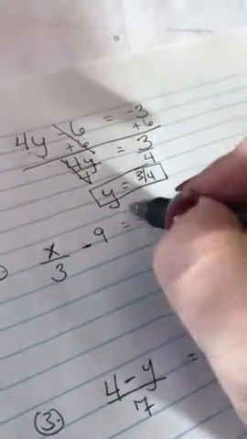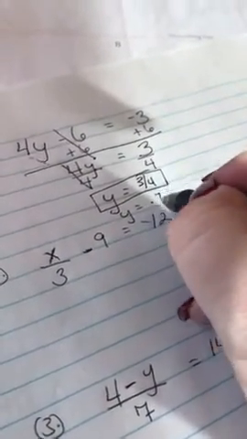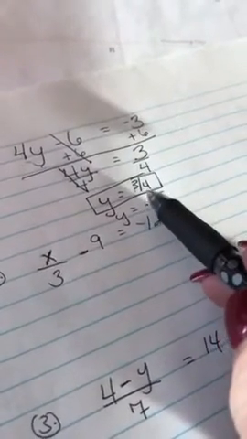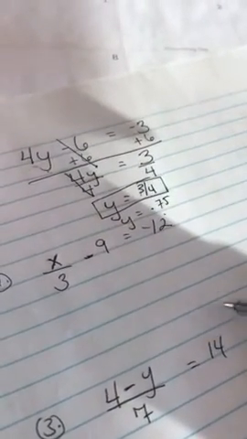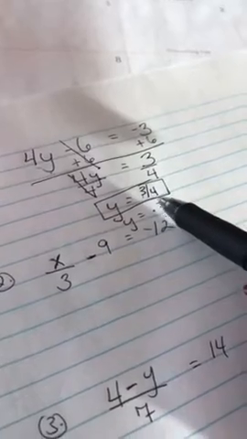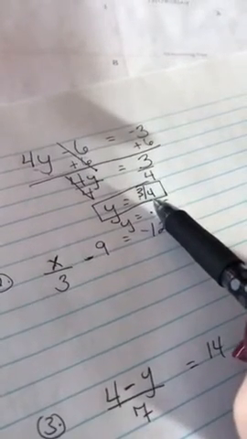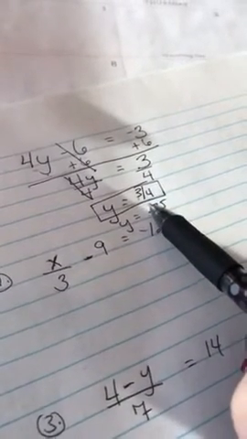You can do the division and say y equals 0.75, or you can leave it as a fraction. Some of the problems in this homework assignment are going to say leave it as a fraction, and that's fine. That's what I mean by leave it as a fraction.